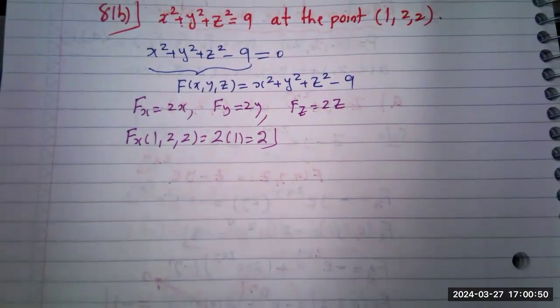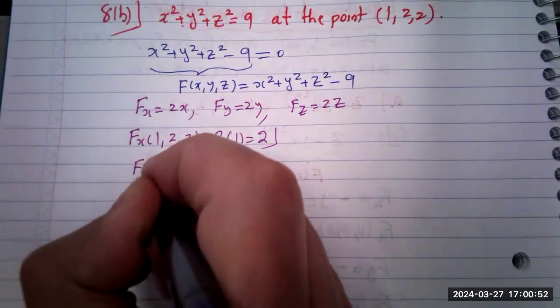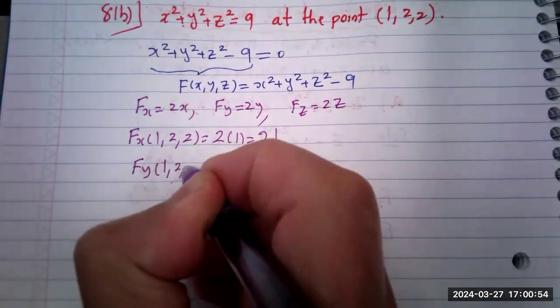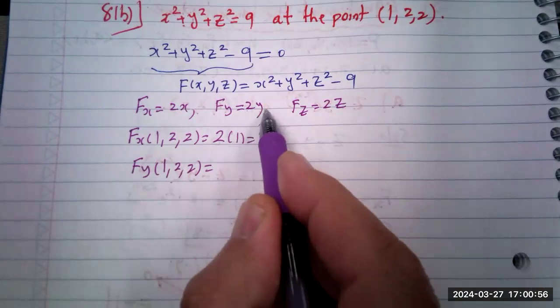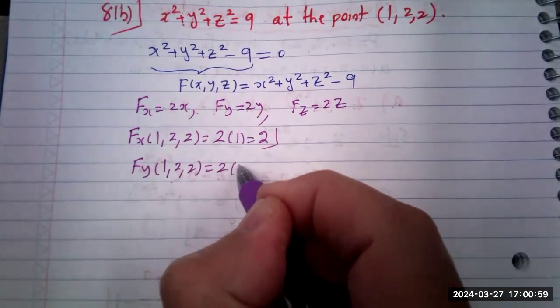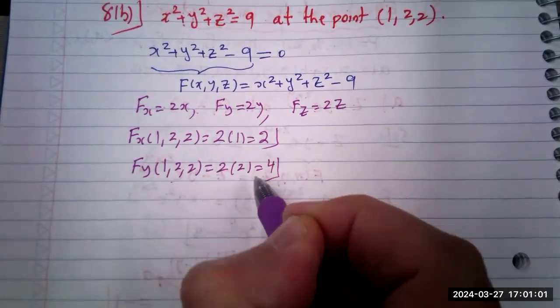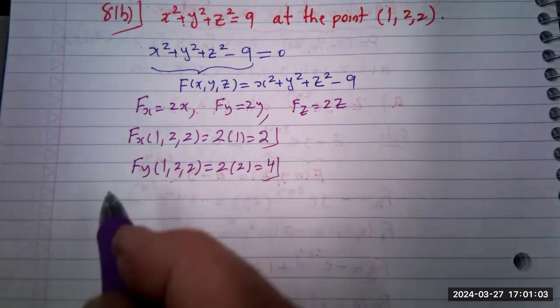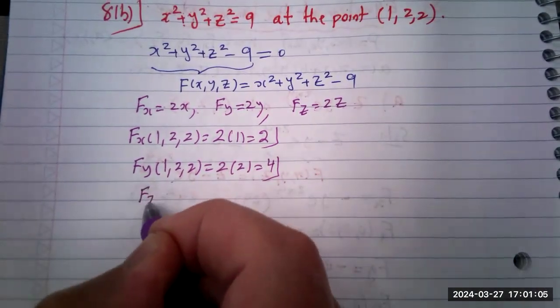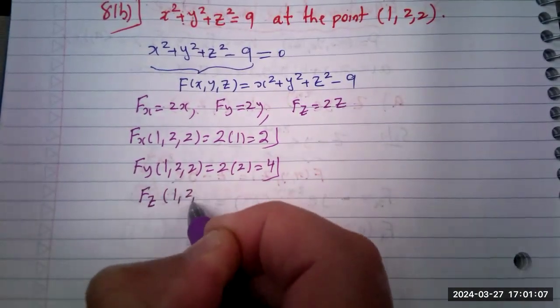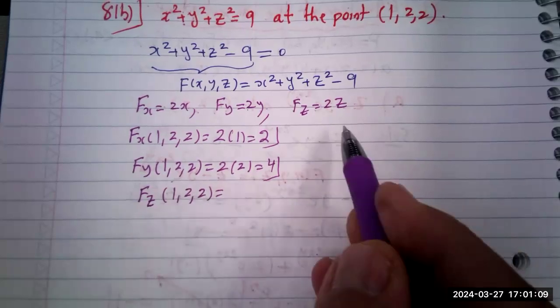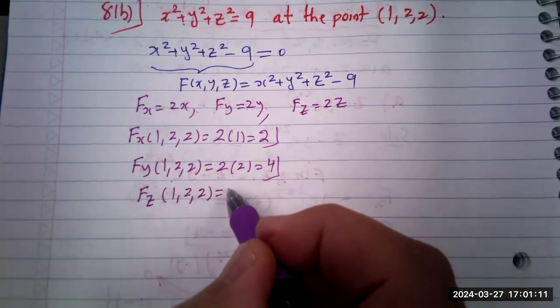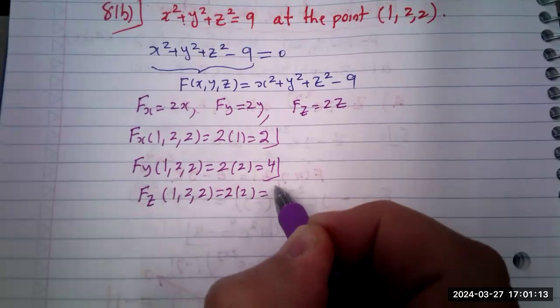Then f sub y at (1, 2, 2) is 2y, y is 2, so that gives you 4. Then f sub z at (1, 2, 2) is 2z, z is 2, 2 times 2, which is 4.